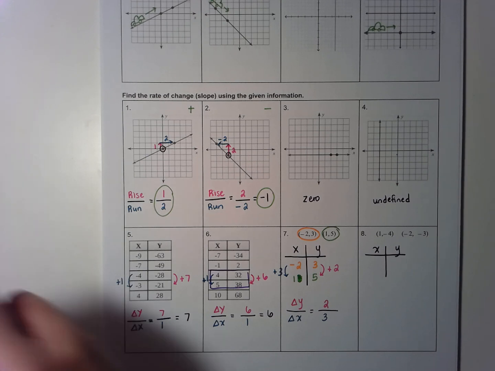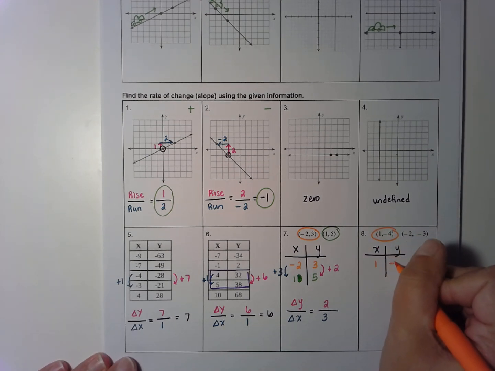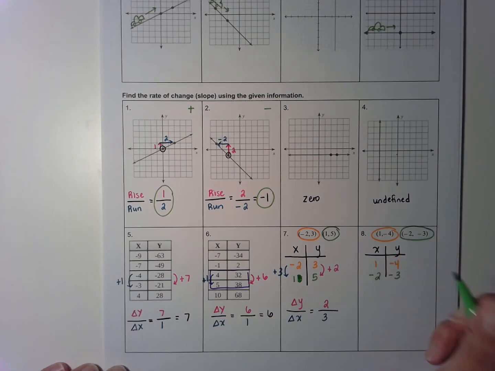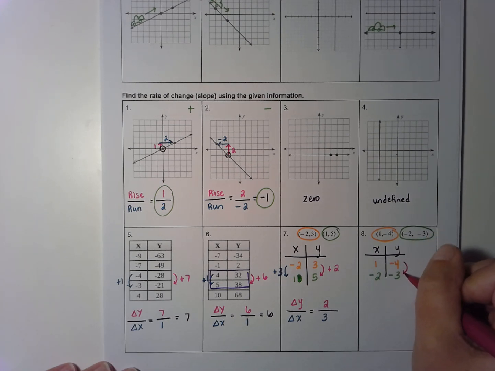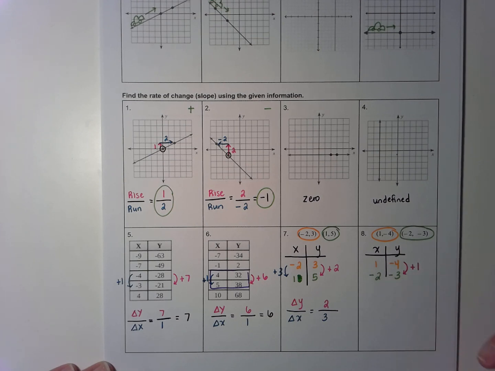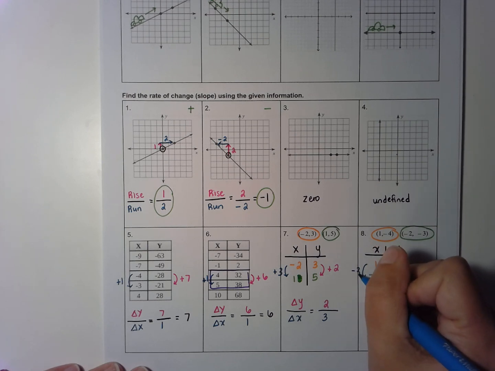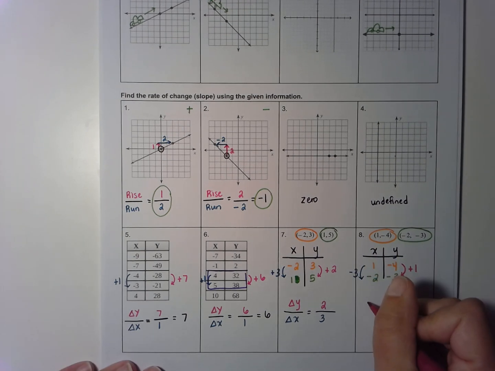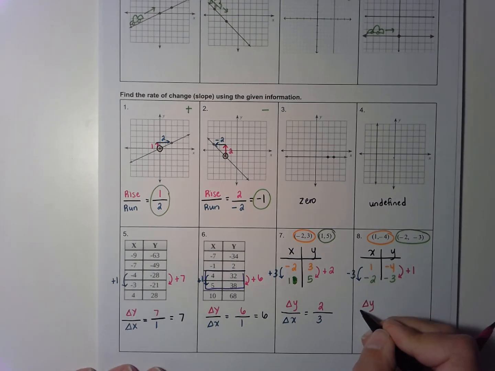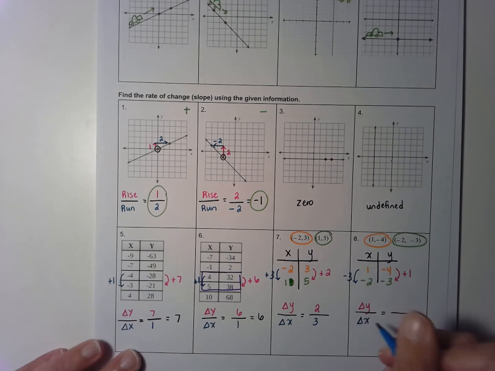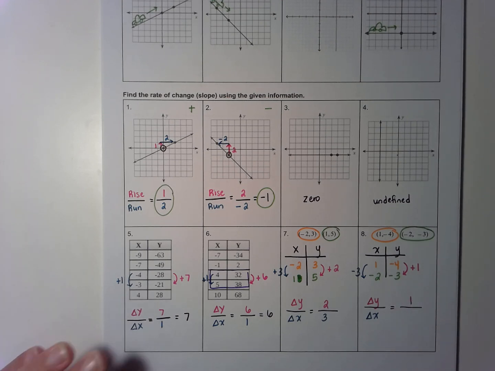So my first values in my table would be 1 and -4. And my next values would be -2 and -3. My change in y would be if I'm going from -4 to -3, I'm adding 1. And my change in x would be if I'm going from 1 to -2, I'm subtracting 3. So if I make this into a fraction, I have change in y divided by change in x. My change in y is 1, and my change in x would be -3. And if I divide that, I get a decimal, so it does not simplify.